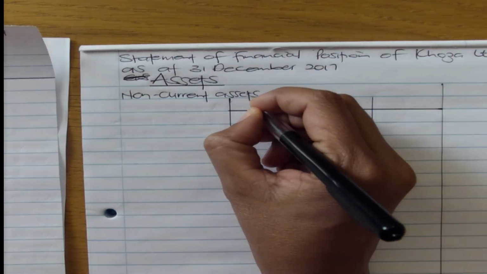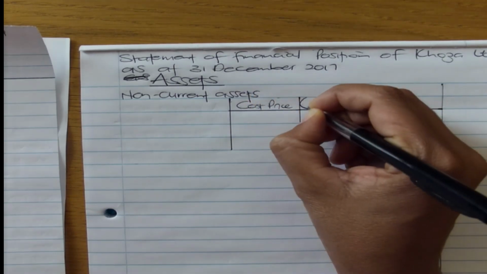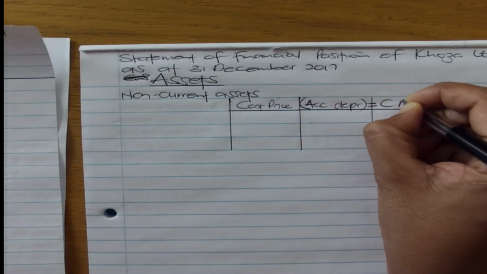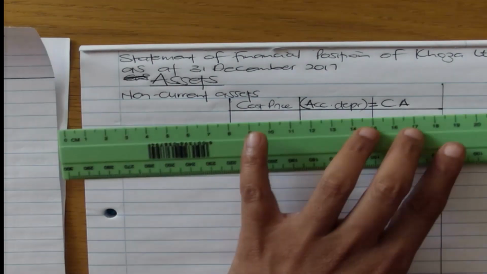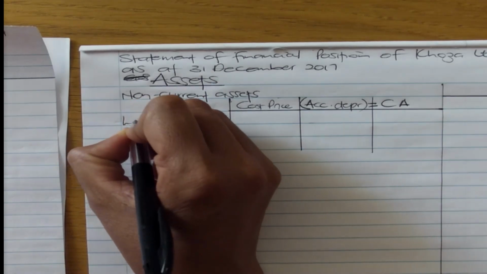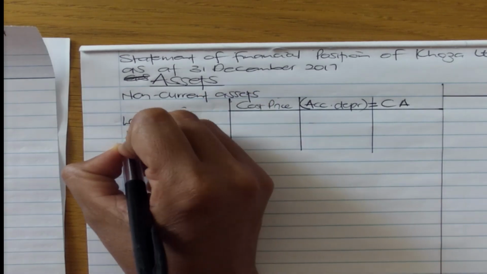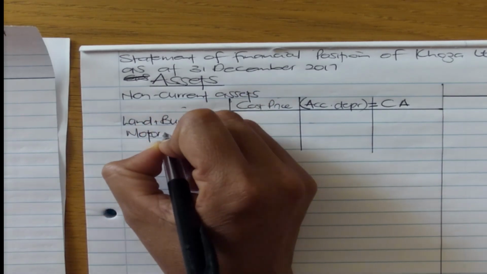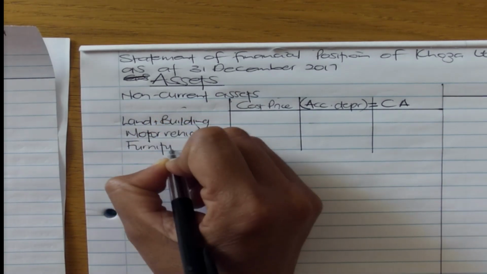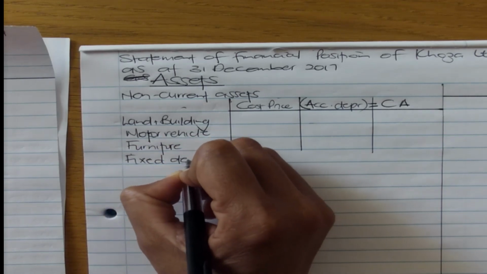Okay, here's your cost price, minus a cumulative depreciation, will give you your carrying amount, right? And then we're going to just put the amount there of our non-current assets. So we have land and buildings, we have motor vehicle, we have furniture, and we have fixed deposit.